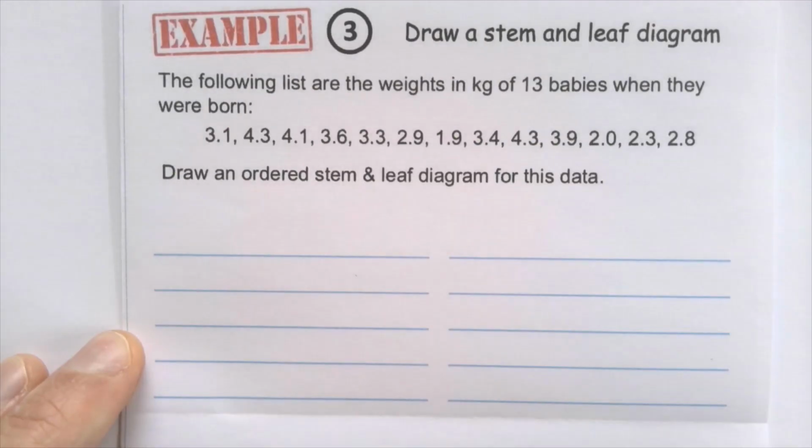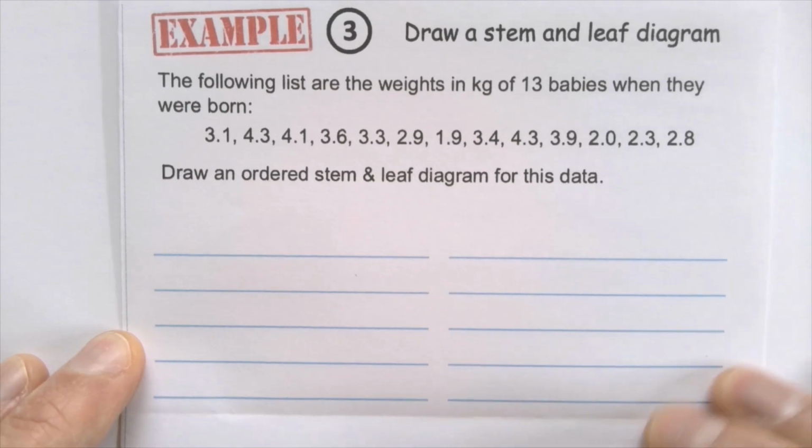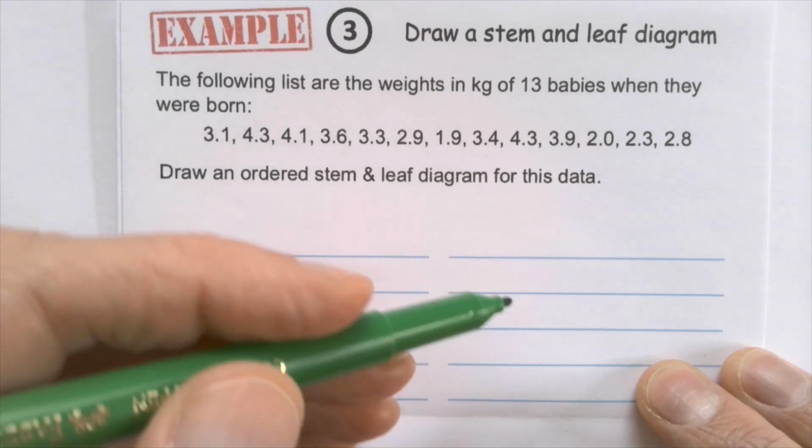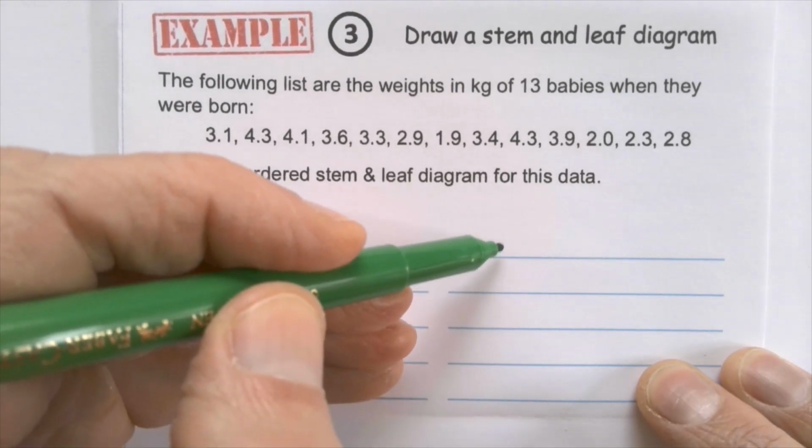Okay, example 3 now for drawing stem and leaf diagrams. The following list are the weights in kilograms of 13 babies when they were born, and there's a list of numbers and they're in decimals this time. Draw an ordered stem and leaf diagram for these data. Okay, so it works the same way as before. We're going to do an unordered version first and then an ordered version.